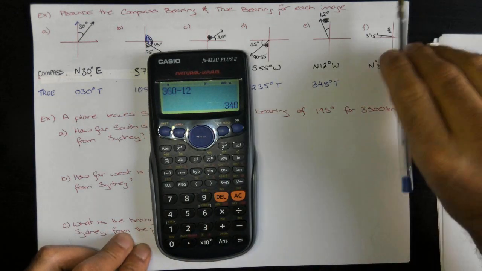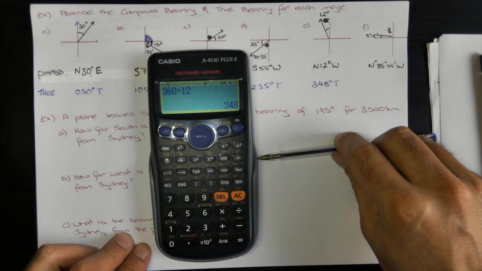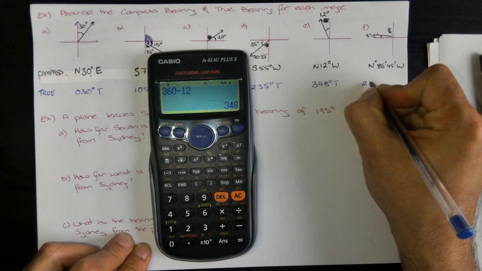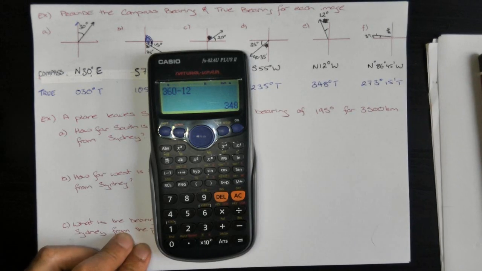Here, same thing, we're pretty much doing three quarters of a turn, which is 270 degrees. Then we're going to add the 3 degrees 15. So we get 273 degrees true and 15 minutes.